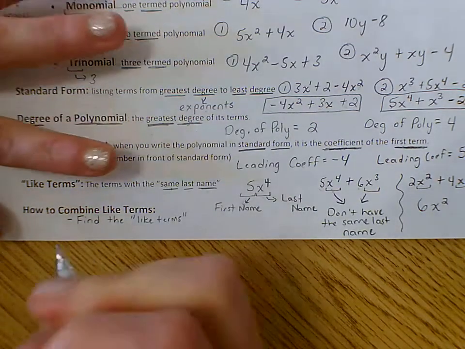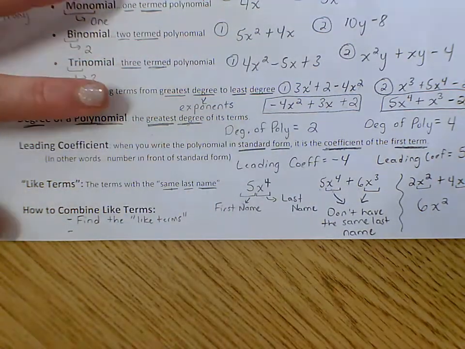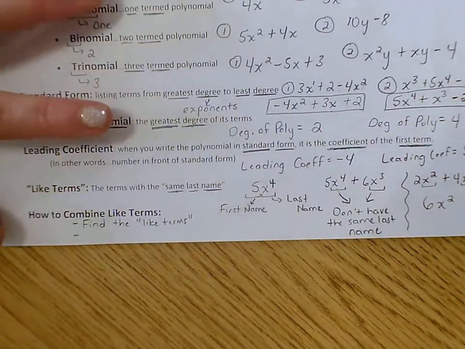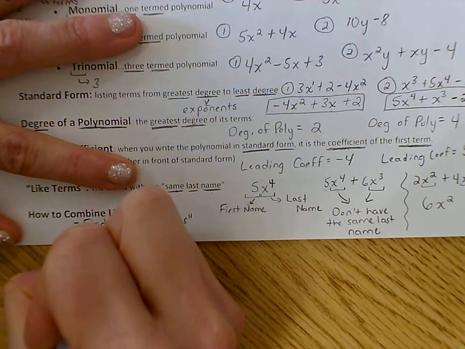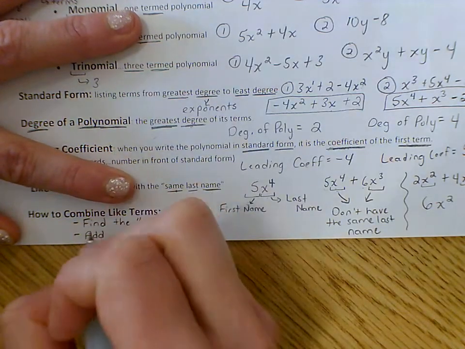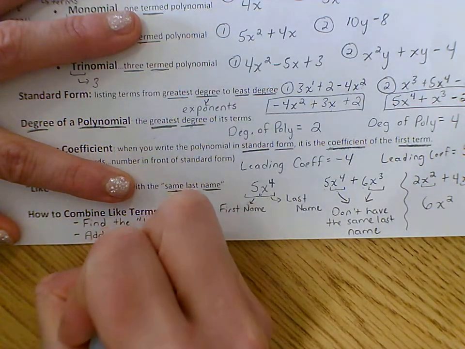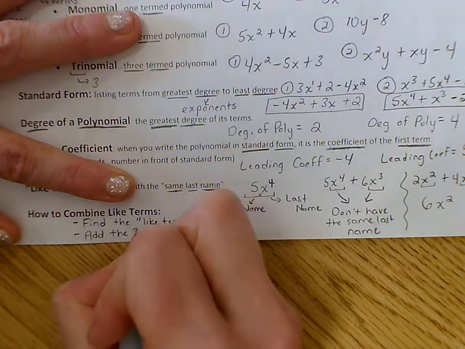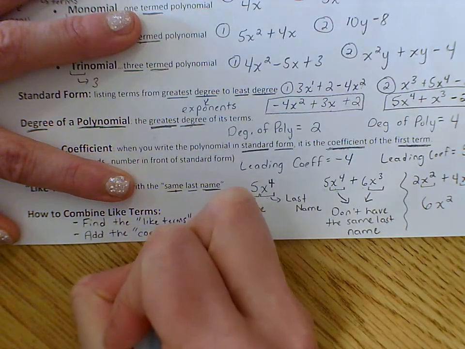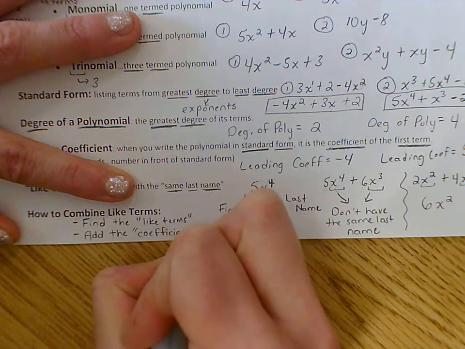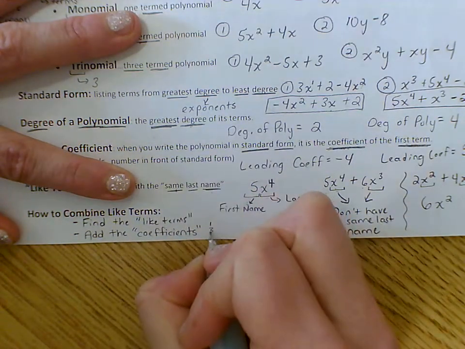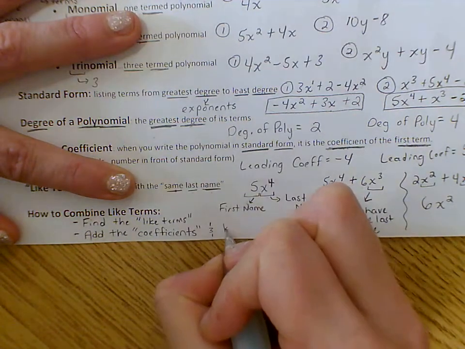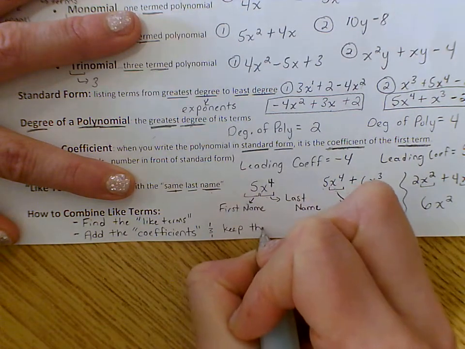Okay. And then after you figure out which ones are the like terms, you are going to, like we did over on our example, add or combine the coefficients. So it depends if you're adding or subtracting, but you're going to combine them. So coefficients, which are the numbers up front. And then you keep the last name the same.